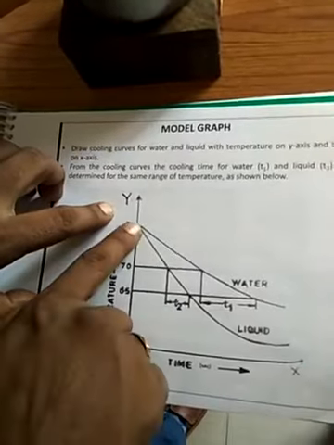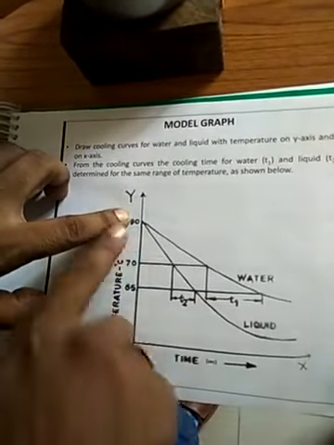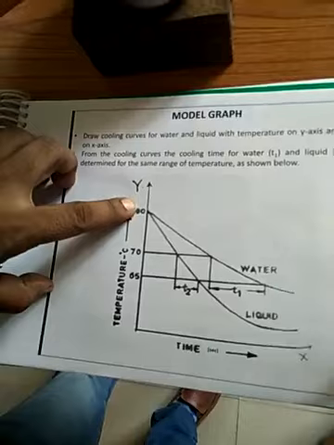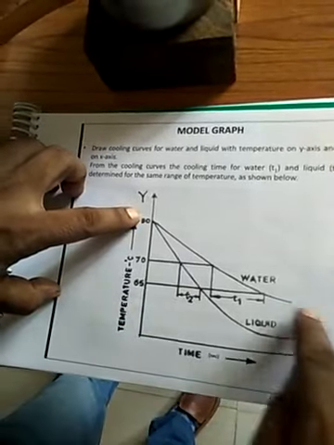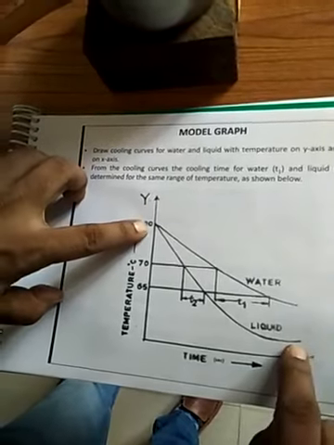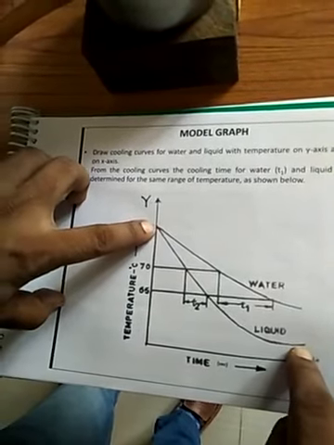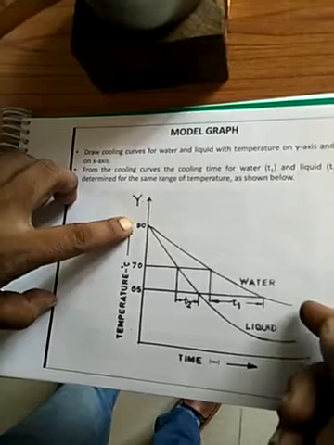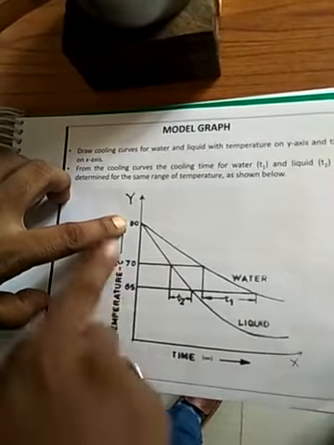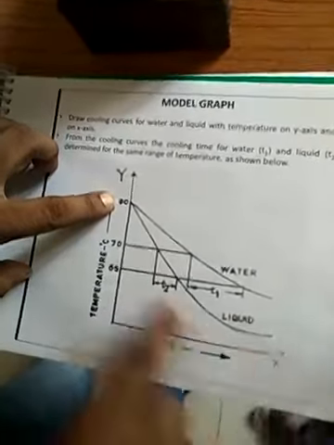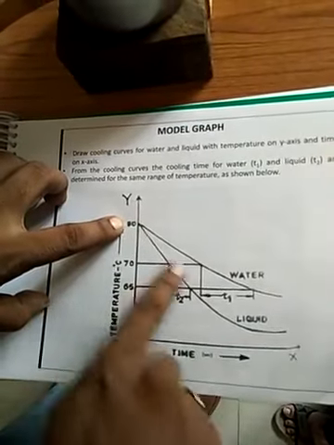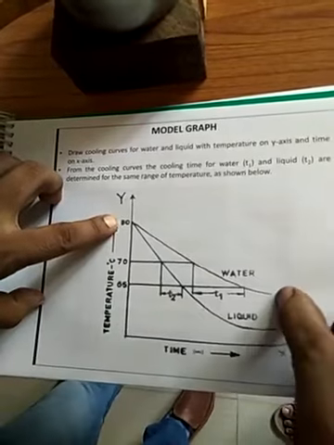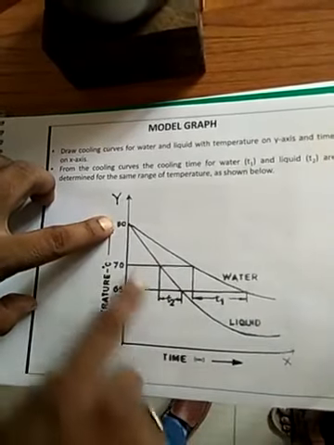We can see that water has a higher specific heat and thereby requires more time to cool from the higher value of 80 degrees centigrade to a value of 60 degrees centigrade. Whereas any other liquid, oil or glycerin, whatever we consider, always possesses a specific heat lower than water. That is why they require less time to cool from 80 to any other value. Now plot the cooling curves for both water and liquid independently on the same graph.